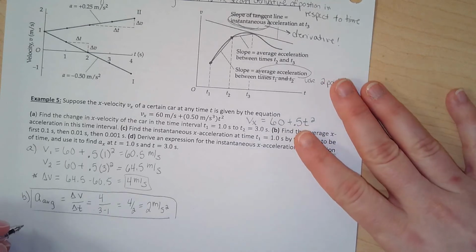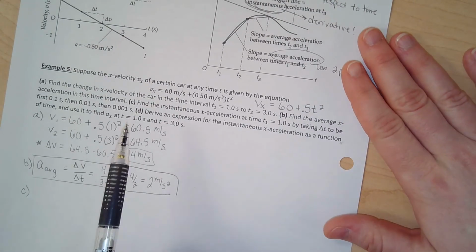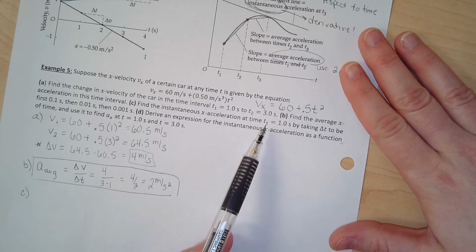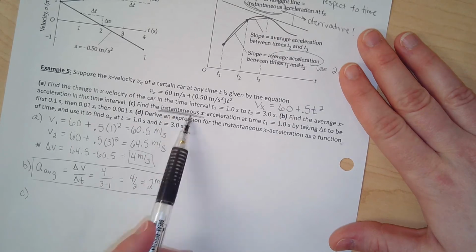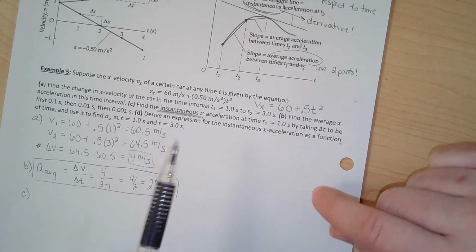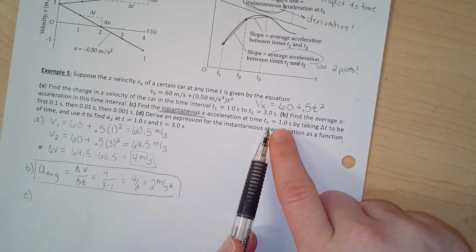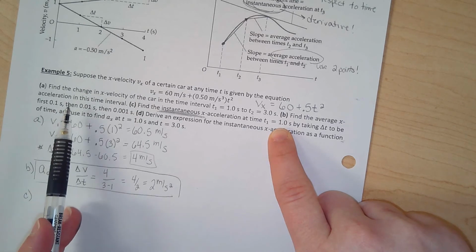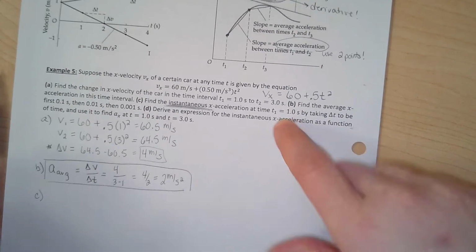All right, now this next part is really going to hone in on your algebra skills. It says find the instantaneous x acceleration. So we have this word instantaneous. When you see this in your homework, just automatically find the derivative. It makes it a lot easier. Find the instantaneous x acceleration at t equals 1 by taking delta t to be 0.1, 0.01, and 0.001. So here's 1 second.